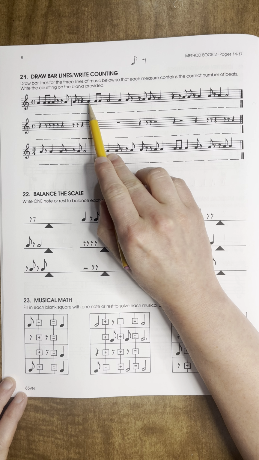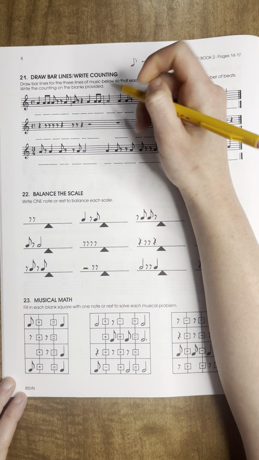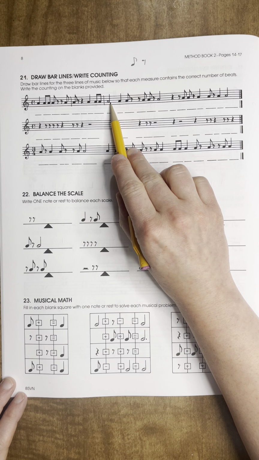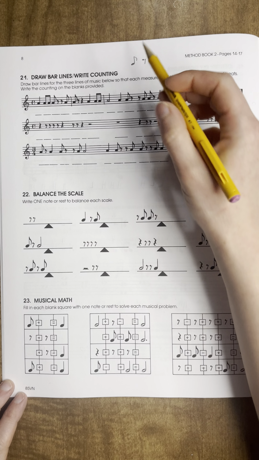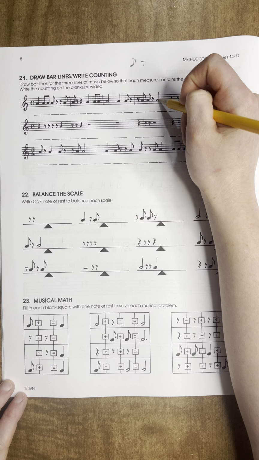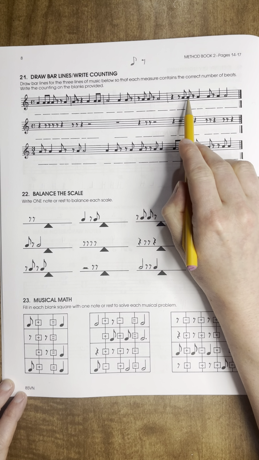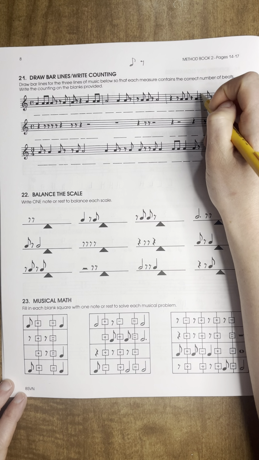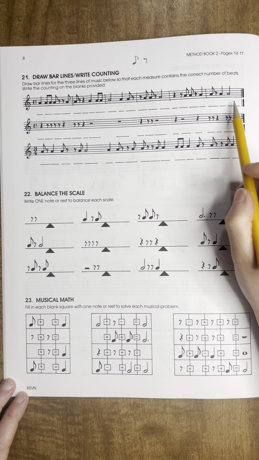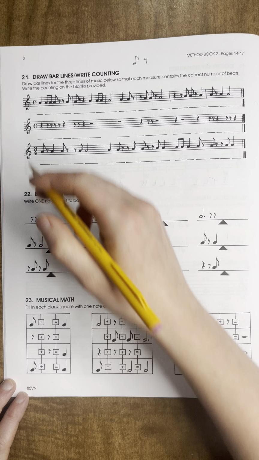1, 2, 3, 4, 2 with this half note, 3, 4, 1, 2, 3, 4, 1, 2, 3, 4, and then we'll check that last measure just to make sure it has 4 beats. 1, 2, 3, 4. So then we'll go in and write the counting.